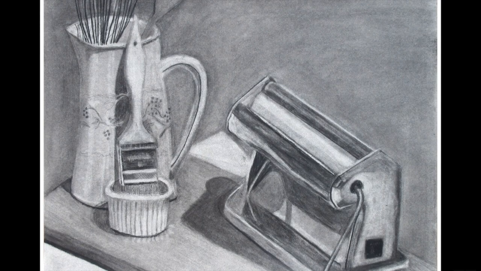Okay, here's another domestic ritual, and honestly, I'm not sure what this one is. So if you know, please let me know. But I do like the composition. I like these lines that are basically repeated. Okay, so we get the line of the board is kind of repeated in some way with the line of this machine. Okay, and the line of the table. There's some rhythm going on there.